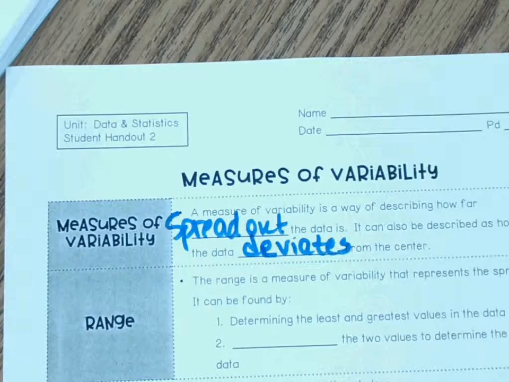Do you see it? Okay, median was the other thing we talked about yesterday, which is our middle number. And the big thing we had to remember about that is we had to put our numbers in order first. Okay? So today, range to me is the easiest of those three.